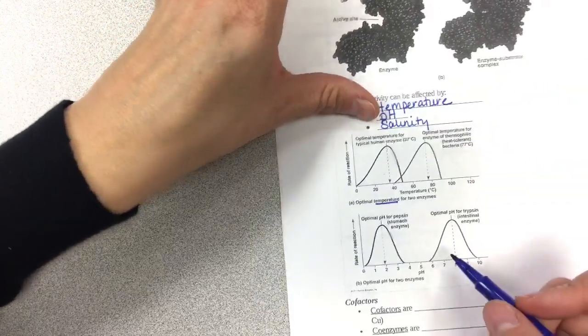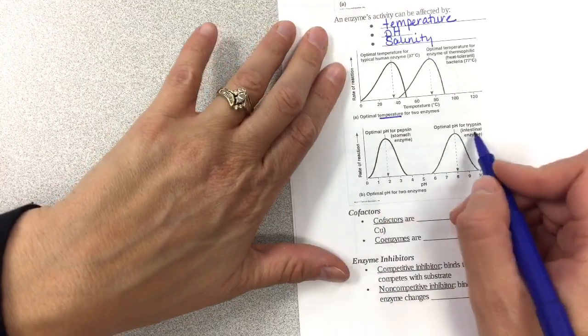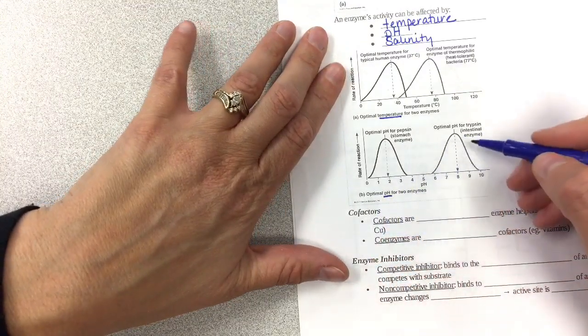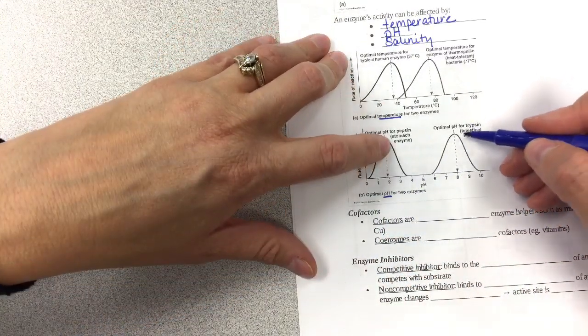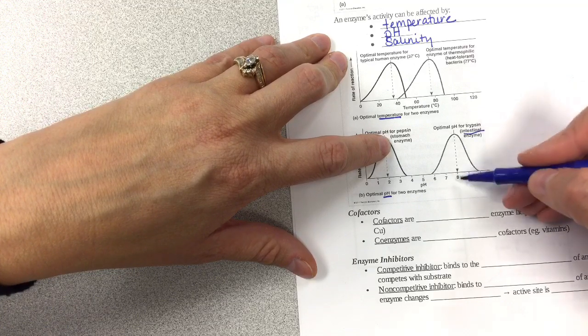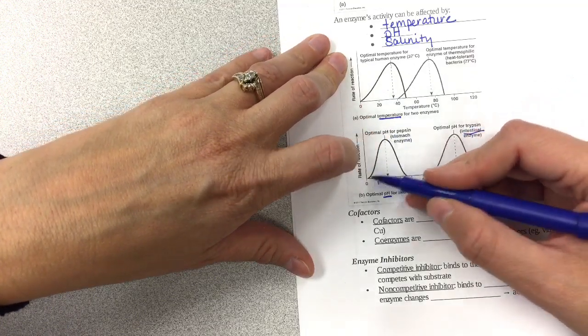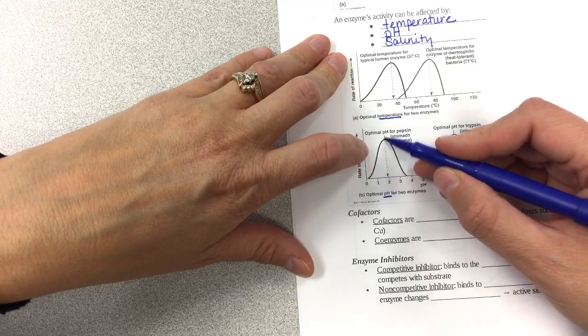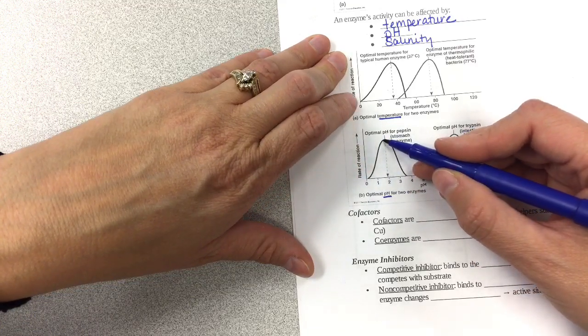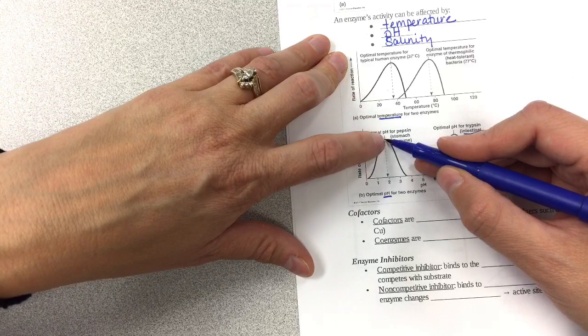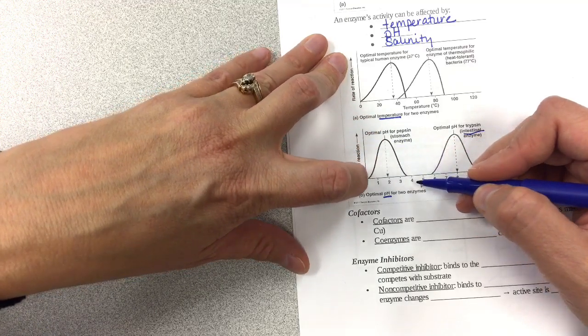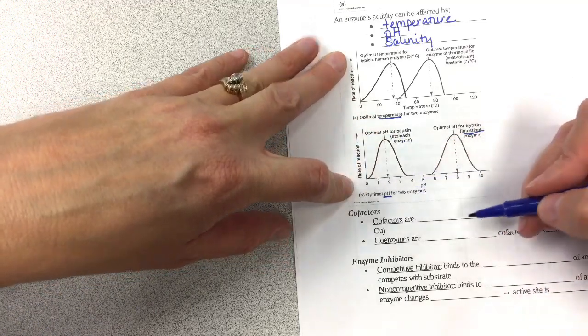And so the same thing goes with pH. We have pepsin and trypsin, 2 different enzymes. This is in the intestine where the pH is basic. Here's in the stomach where the pH is acidic. And so pepsin in the stomach has an acidic optimal pH, so it has a high rate of reaction, and if you get too far above or below that pH, that rate of reaction goes down.